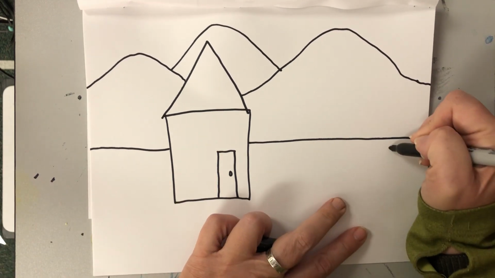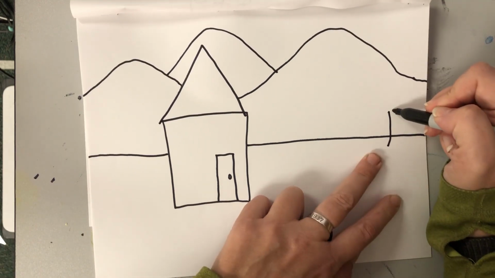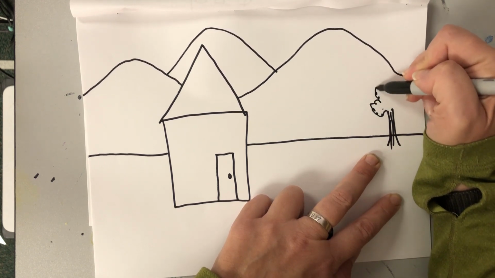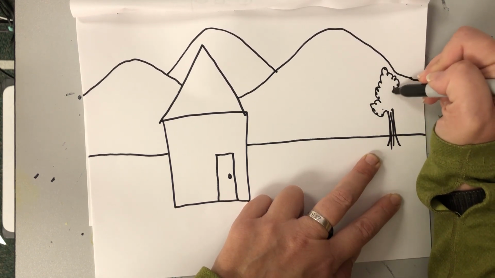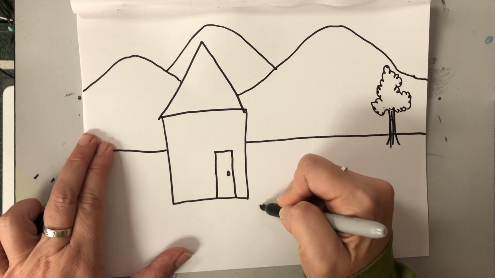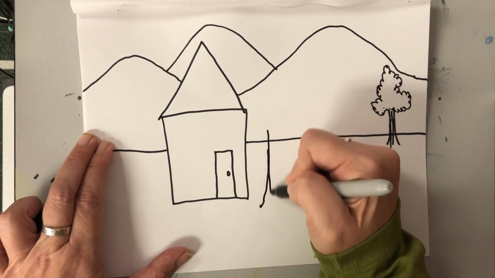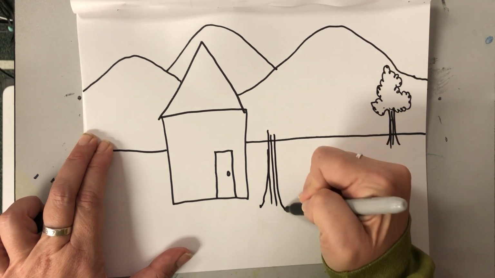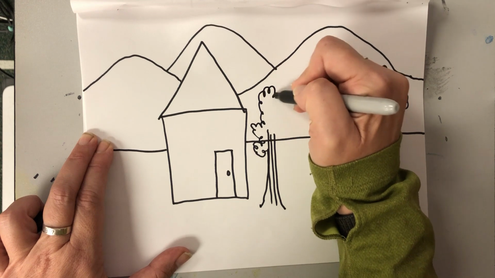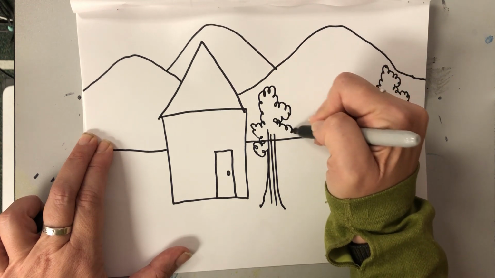If I put trees back here, I can add to that space. Trees in the background are smaller than the trees in the foreground, which are closer to you.